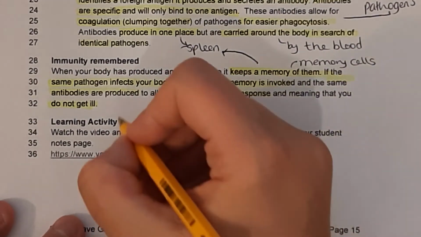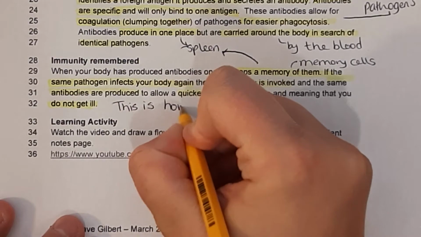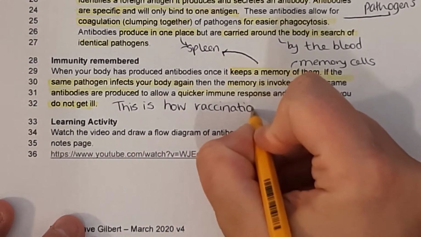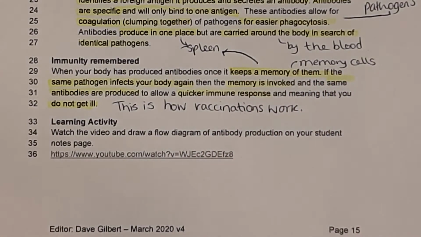This is also how vaccinations work. So vaccinations are very clever. They make your body produce these antibodies, and so that it's going to make memory cells, and so that if you ever did get the actual infection, the actual illness, then you won't get ill, your body will fight them for you. And that is really clever how that works.